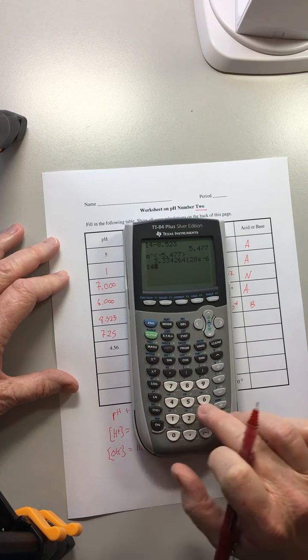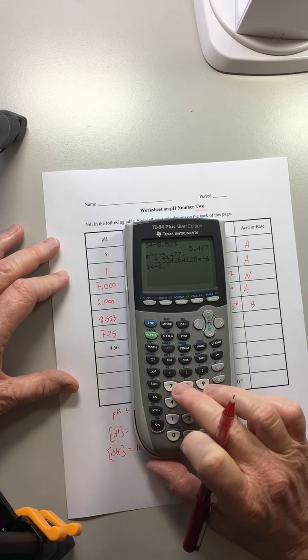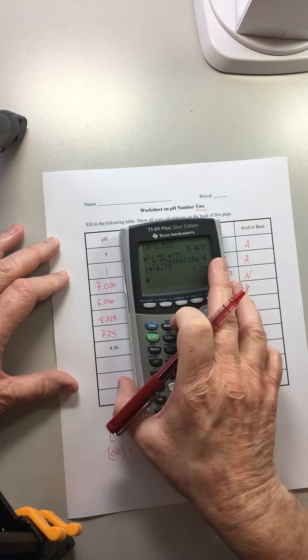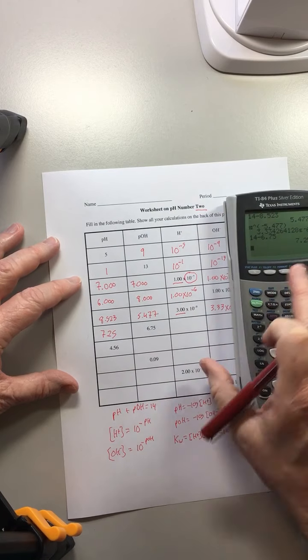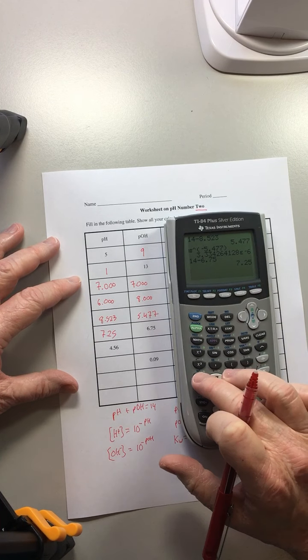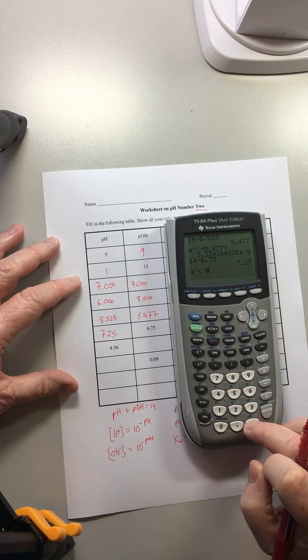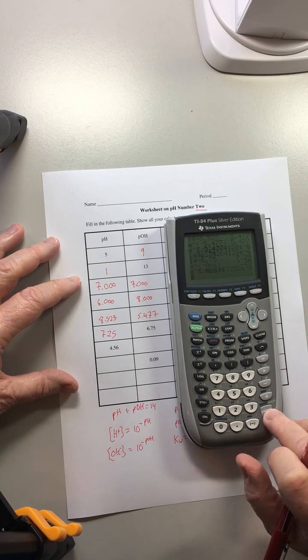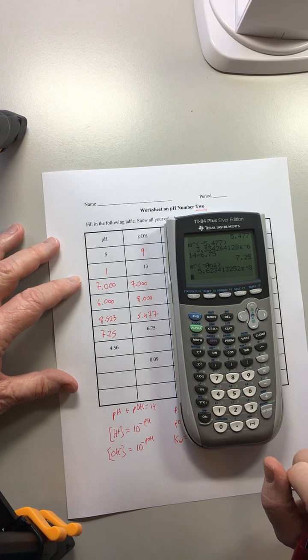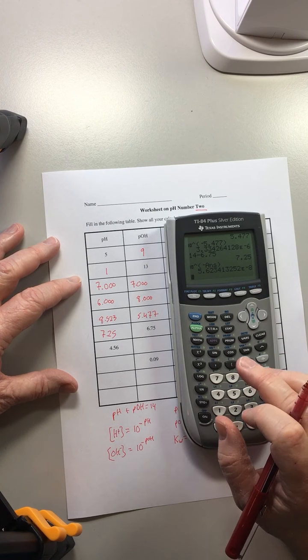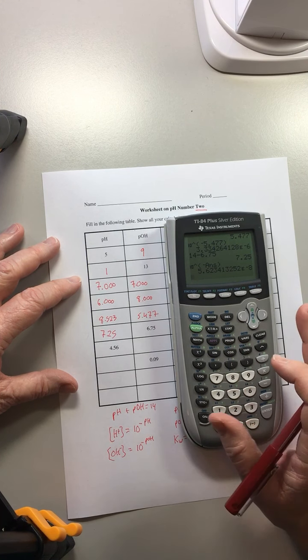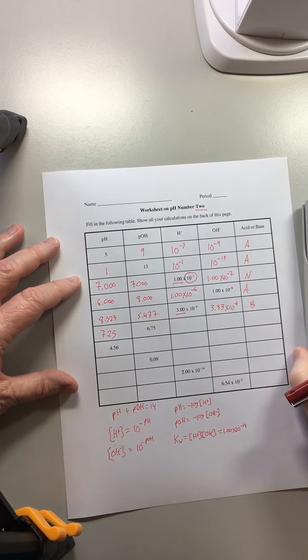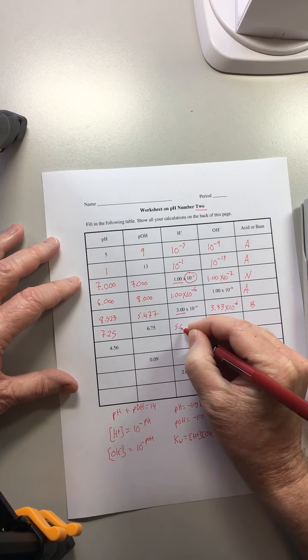We see that from 14 minus 6.75. Then, to get the H plus, second, 10 to the x, negative, and I can even use second answer, hit equal, and get 5.6, and the next number is a 2, so I'm not going to round that 6 up. 5.6 times 10 to the negative 8th.